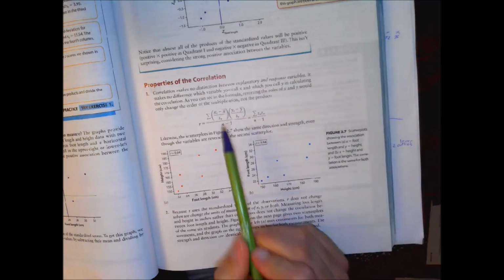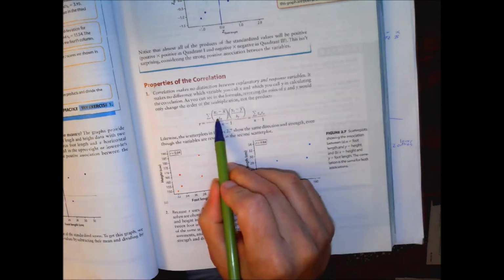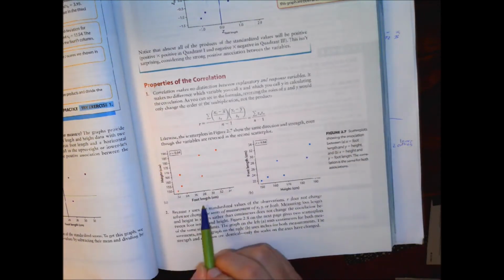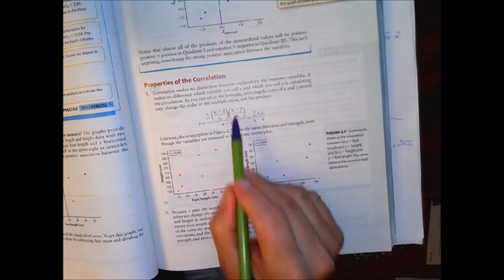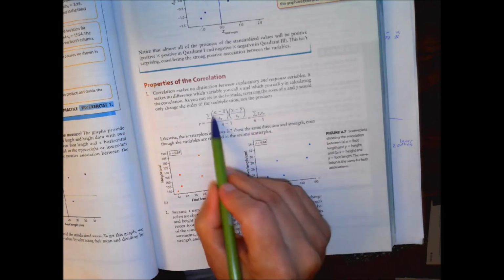So if you think about how we figured up our R value, we found the z-score of the x times the z-score of the y, added them together, and divided by n minus 1. Now, what do you think would happen if instead of height and foot length for this x and y, I switched those around? Would it make a difference? Okay, let's think about this formula. When I took this times this, what if those just switched and this was the x and that was the y? If they switched those around, would I still get the same thing?